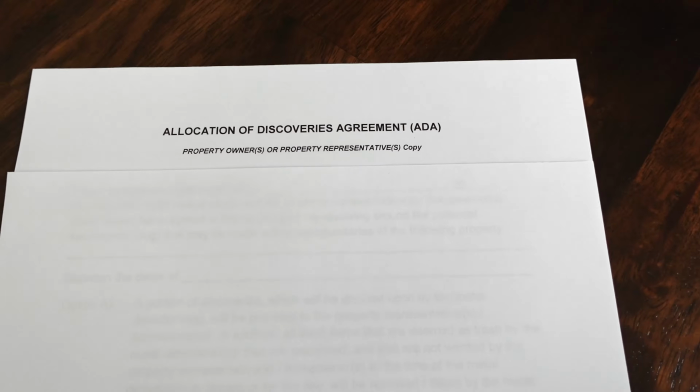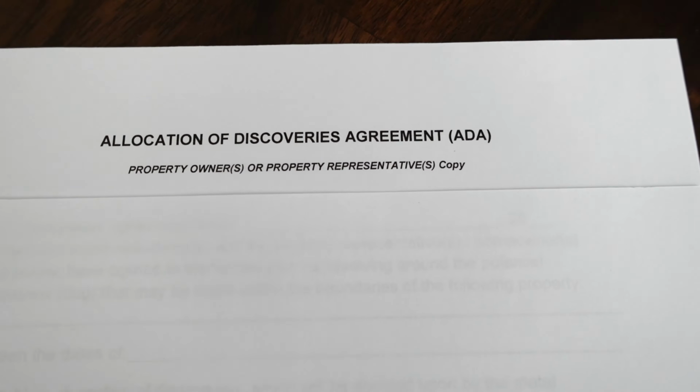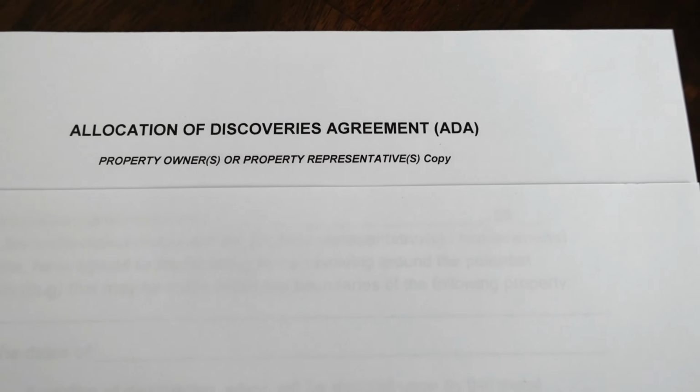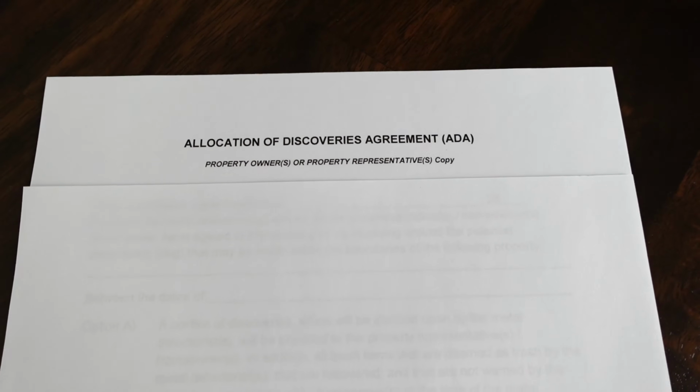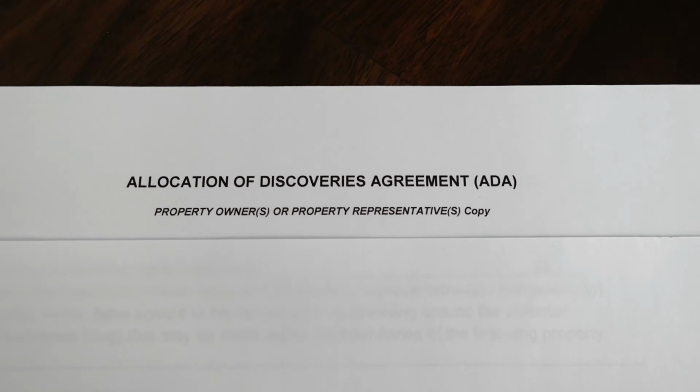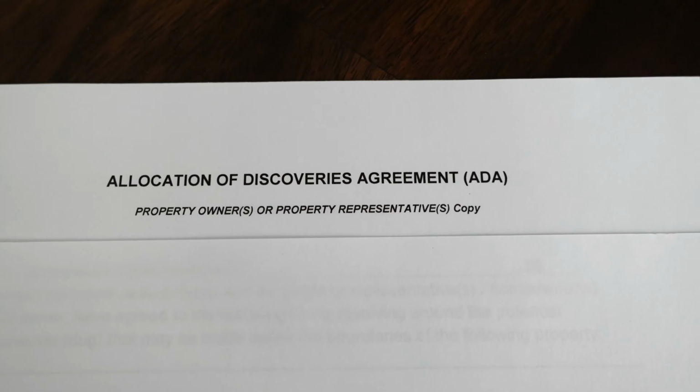And they're created with the benefit of the metal detectorist in mind, but at the same time, it benefits the property owner. Property owners are concerned about risk, so are metal detectorists. So let's get started. I'll show you the very first form that I use, and these have been created in depth, taking into consideration everything that would revolve around these scenarios. But the first one here is the Allocation of Discoveries Agreement, also called ADA.